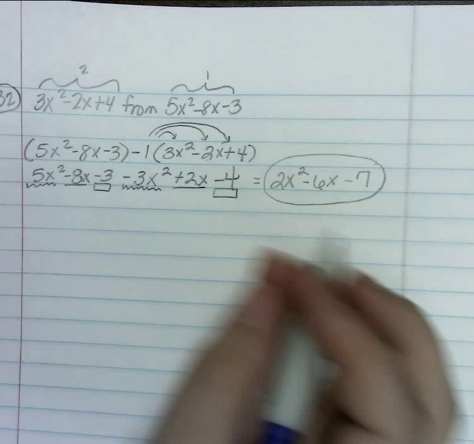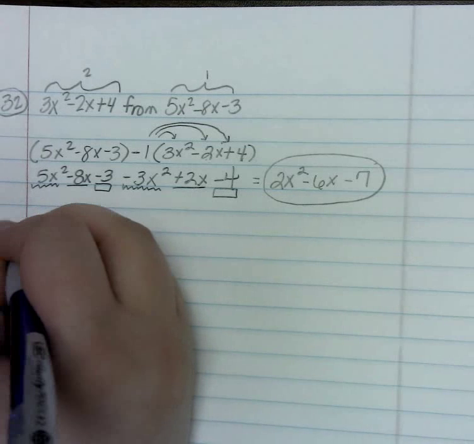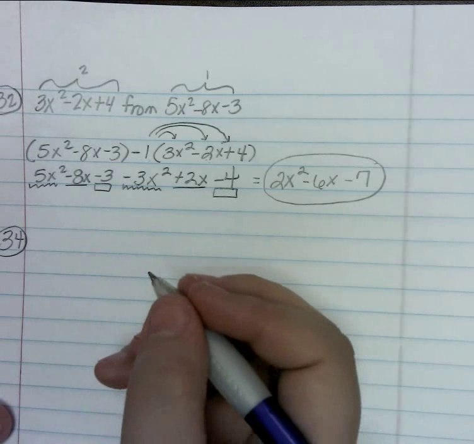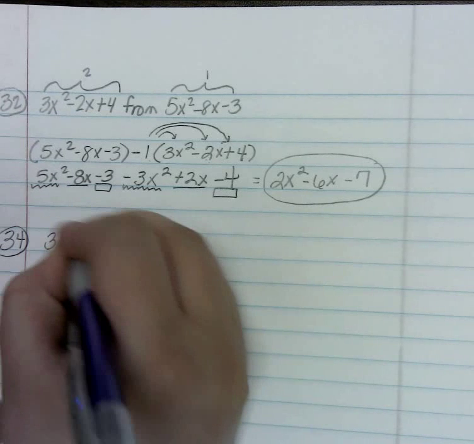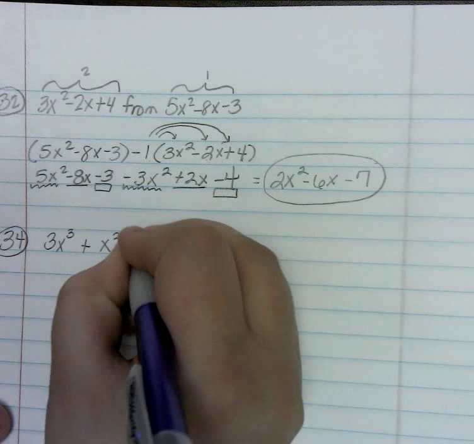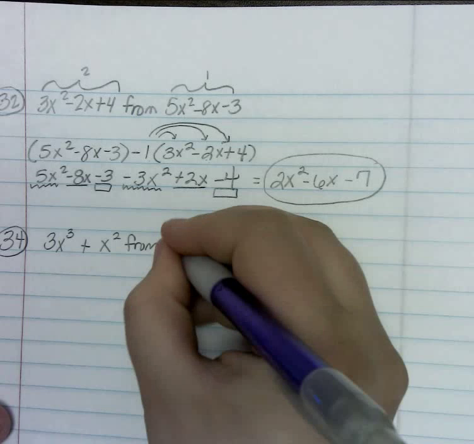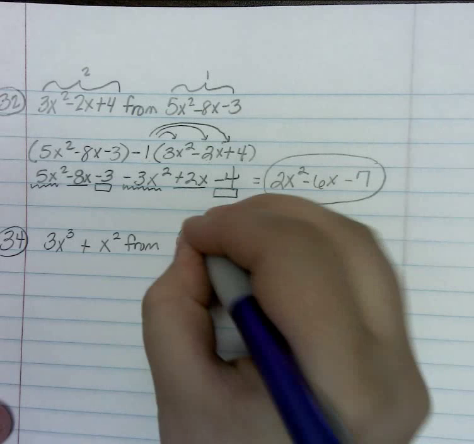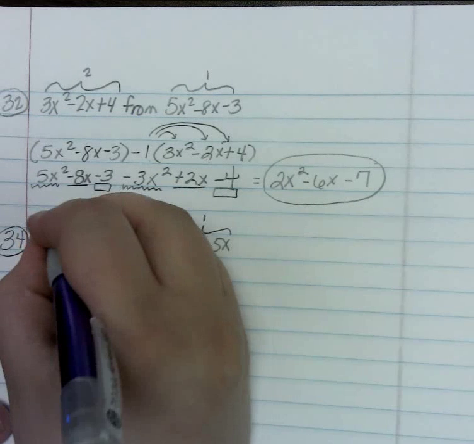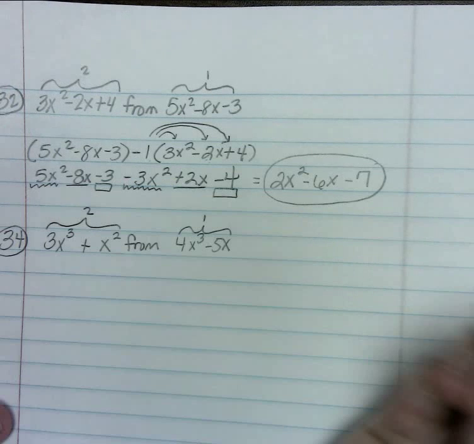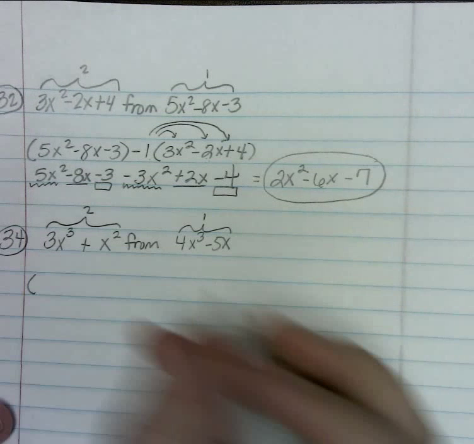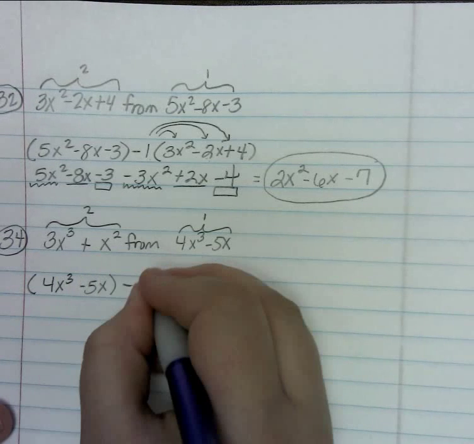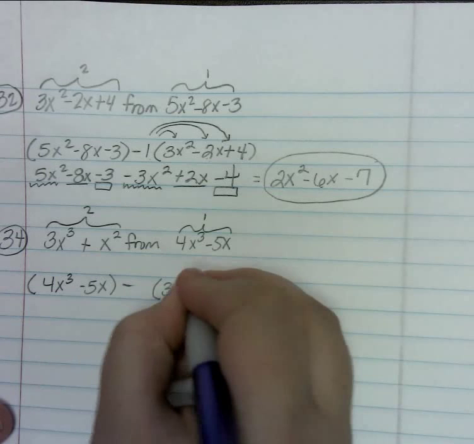Moving on to problem number 34. I have 3x to the third plus x squared subtracted from 4x to the third minus 5x. So I'm going to write this in my first parentheses, and this in my second parentheses. So I have 4x to the third minus 5x minus 3x to the third plus x squared.